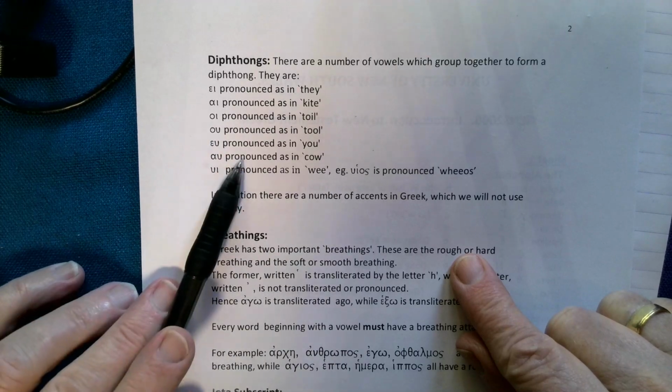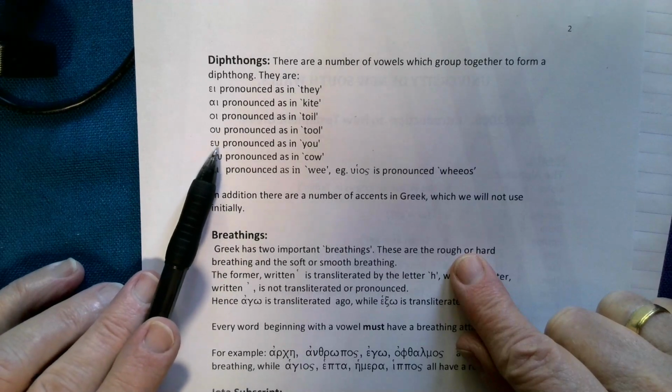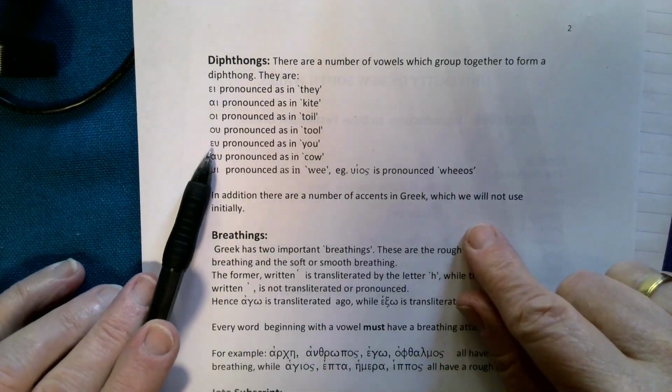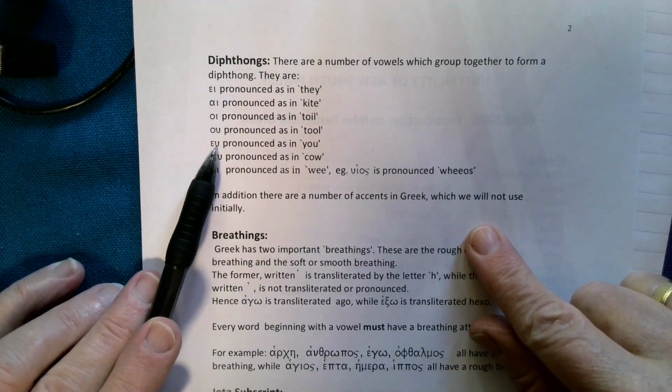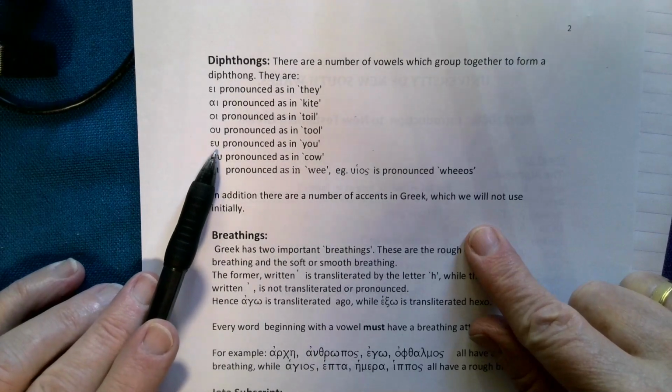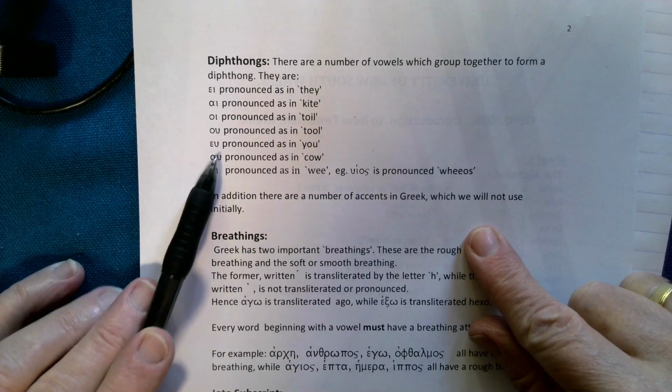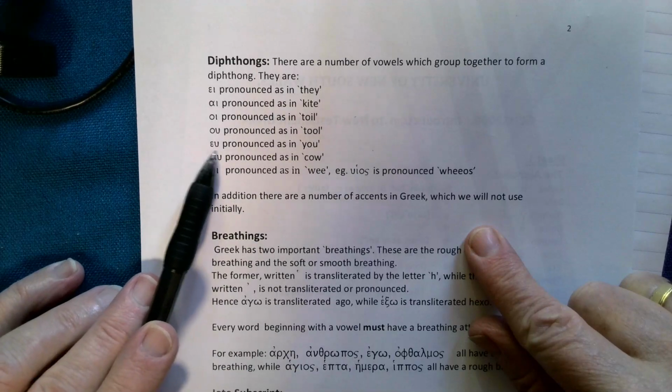There's an OO sound. There's epsilon upsilon, again, that's a U sound. Original EU sound, and then it becomes just U. In modern Greek, the epsilon upsilon is pronounced as F, like an F sound, epsilon, as though it was EF.